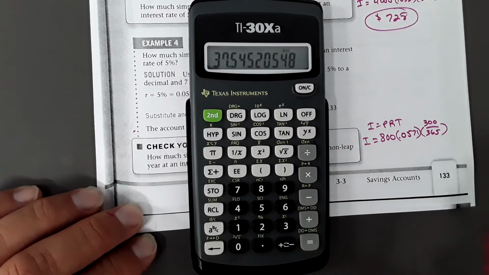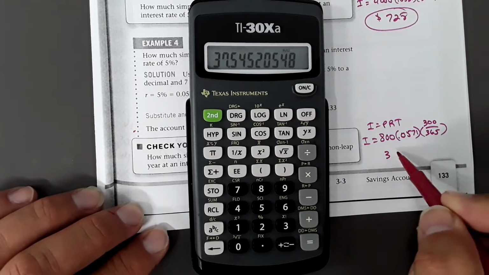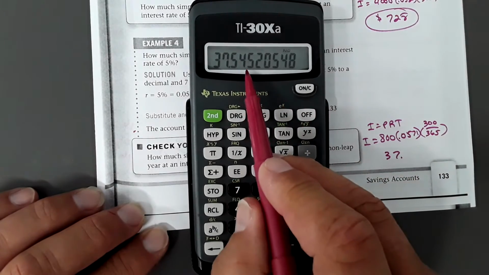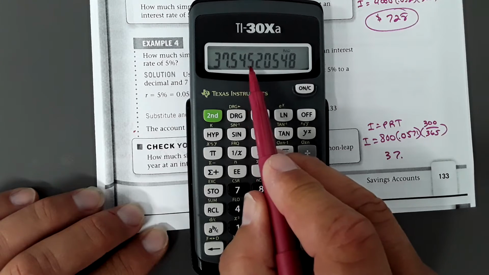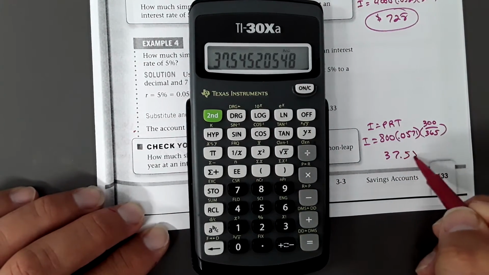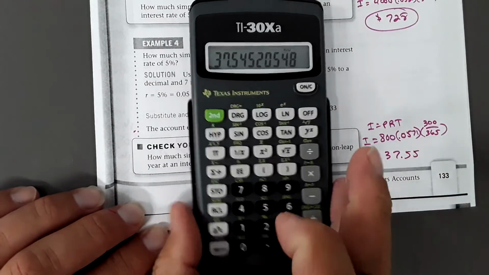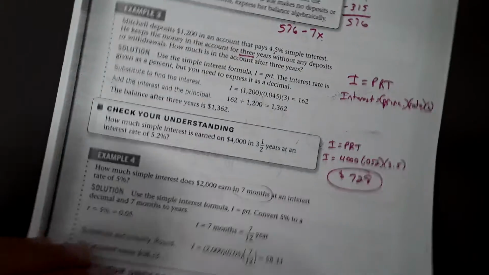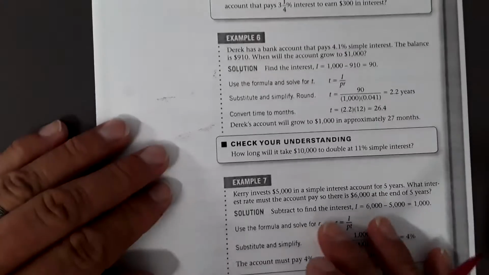And this would be the amount of interest that is earned. $37.50. We're going to round that to 2 places, and that 5 would push that 4 up because we're talking dollars and cents. So $37.55. All right, moving on. We got a few examples. They're all going to be the same.